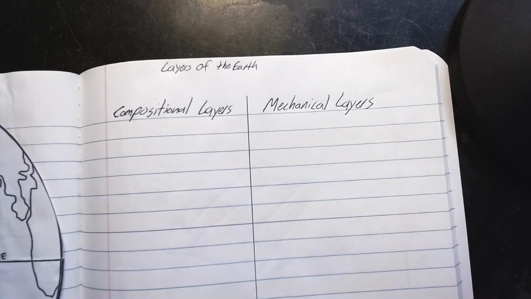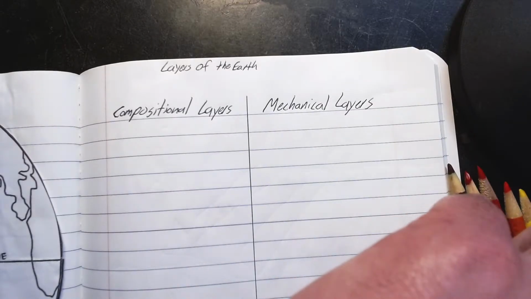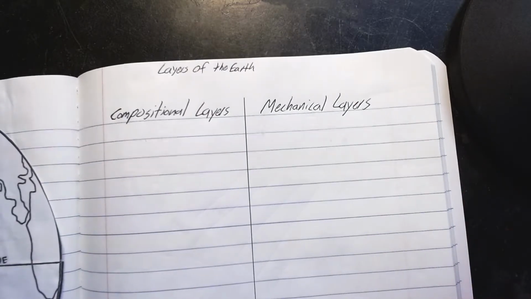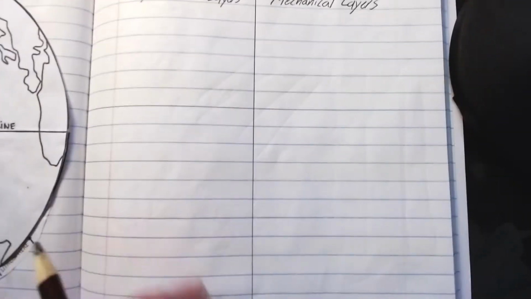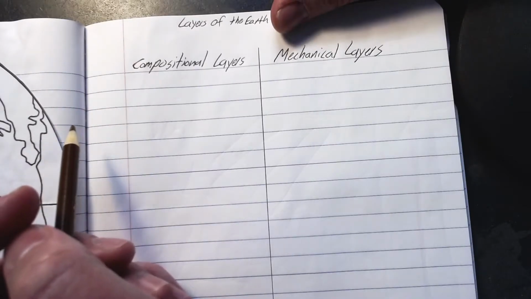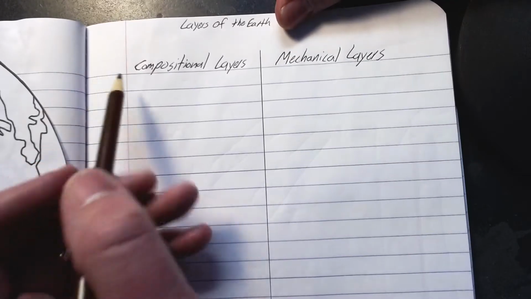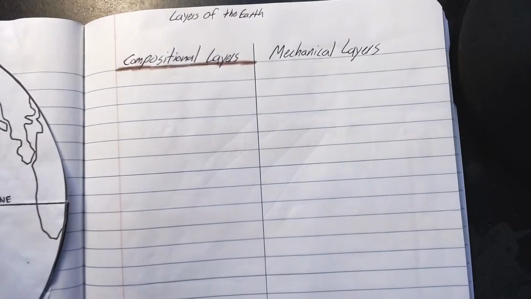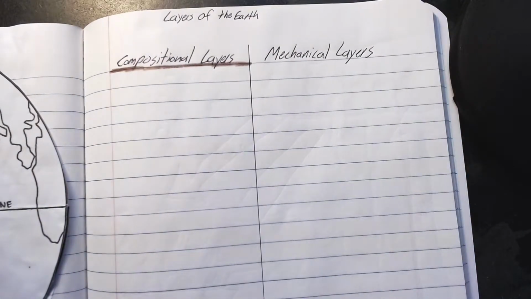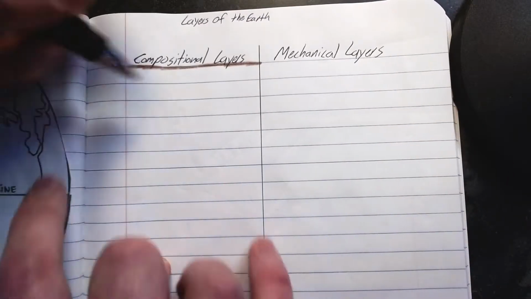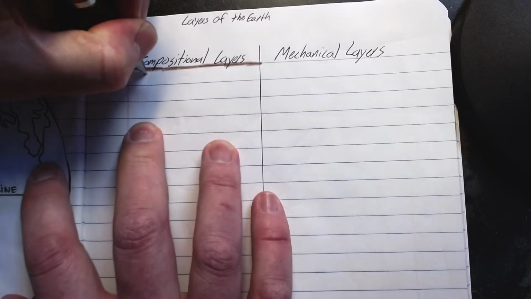So we'll start with the compositional layers. Yeah, this is going to be in color. 5 colors. Brown, red, orange, orange, and yellow. Okay, so we're going to do this to scale, which means the thickness of each color represents how thick the layer is. So in your compositional layers, I'm just going to color just the top line brown, because this is the thinnest layer. And that thin layer is called the crust.